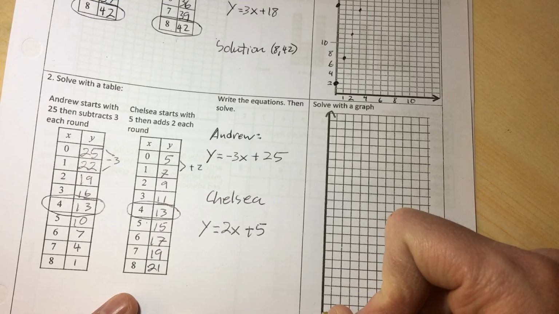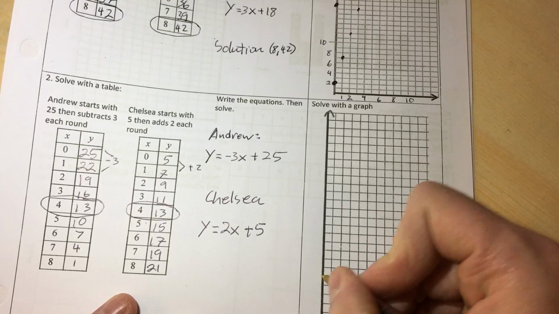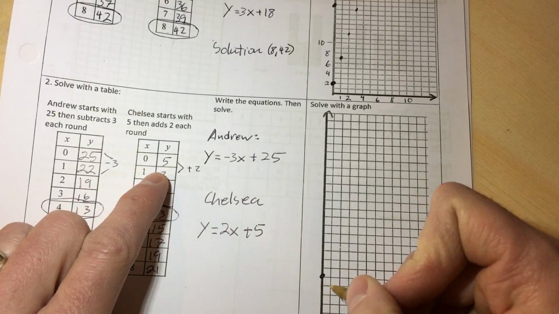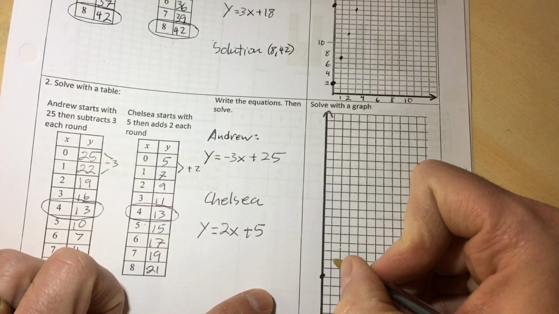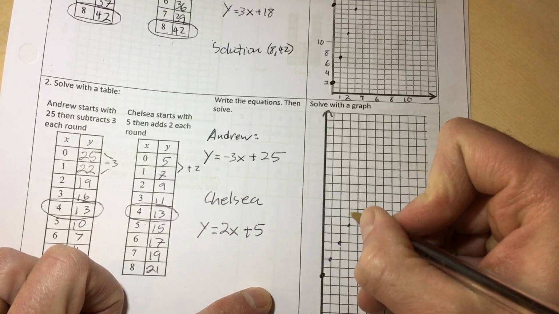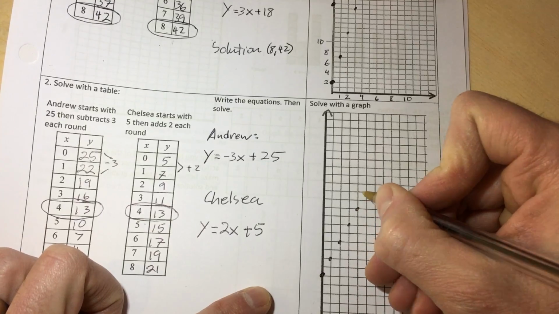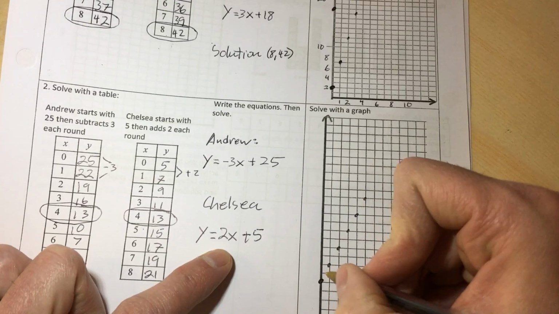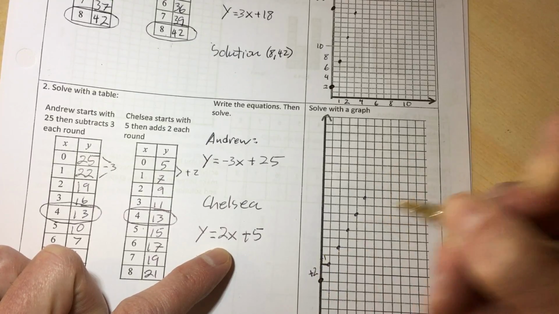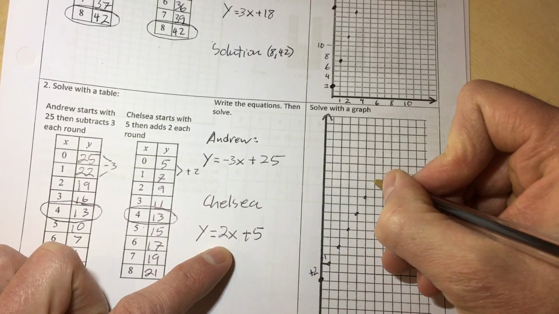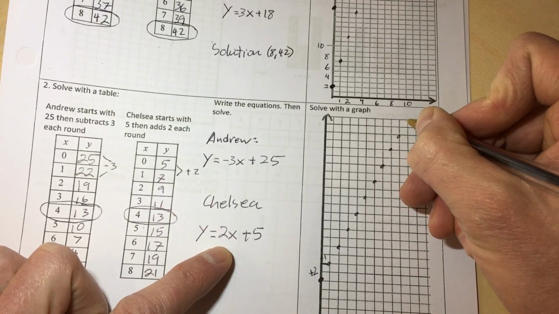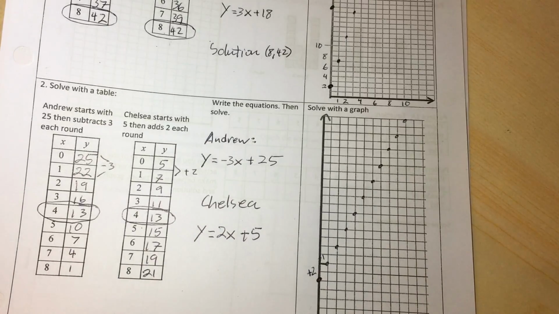by 1. So 1, 2, 3, 4, 5. Going to put a dot, and I'm going to start with Chelsea here, and we're going to add 2 each time. So up 2 over 1, up 2 over 1, up 2 over 1. I can do it like this without having to look back at the graph because I'm looking at the slope, right? Your rise is 2, your run is 1, okay? And then up 2 over 1, up 2 over 1. Okay, that one's pretty straightforward. And it's going to go on forever like that.